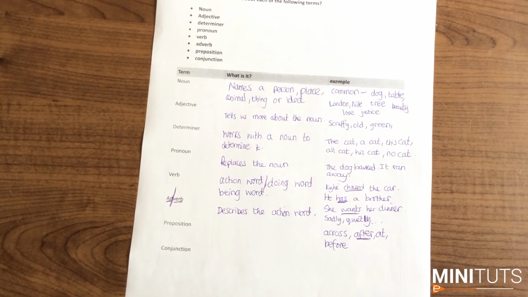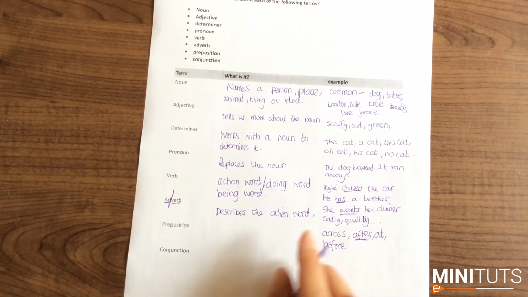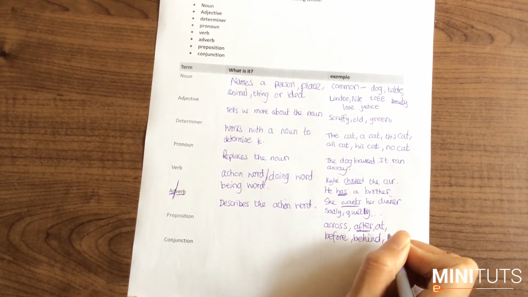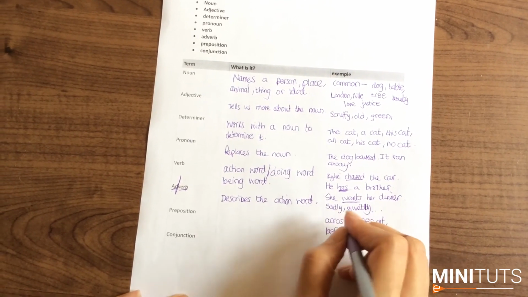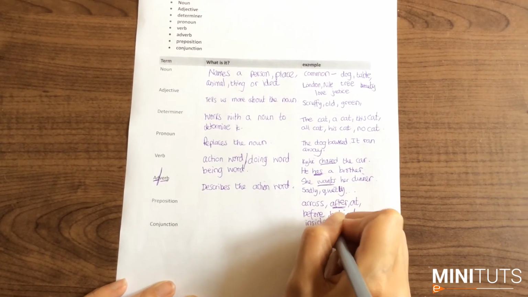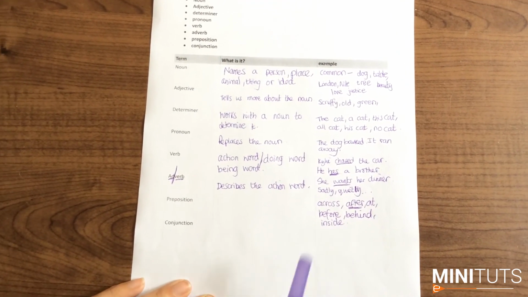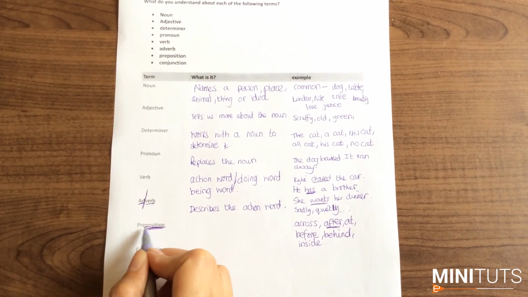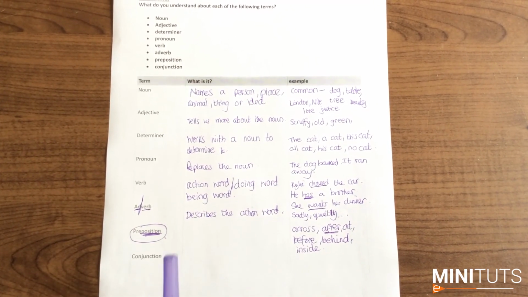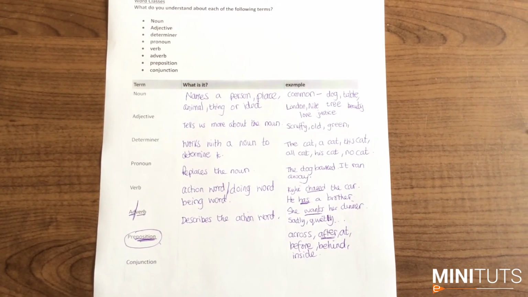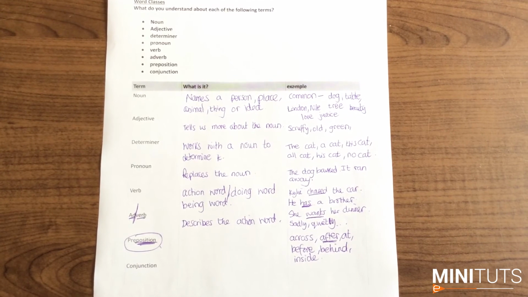But it can also be in terms of space. So it might be behind something. It might be on top of something. It might be under something or inside something. Okay, so they're prepositions. How I remember that is the word position is in the word preposition. So just remember that position usually is where we are located amongst something.